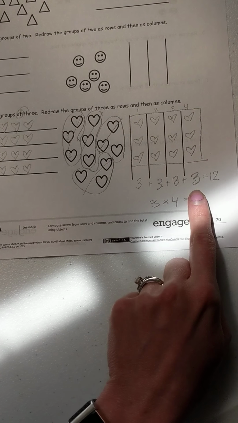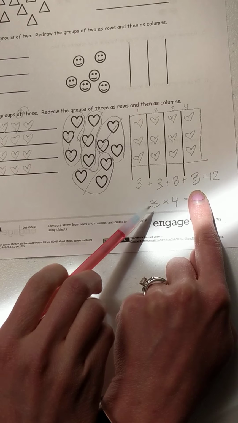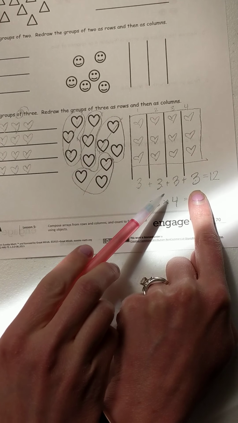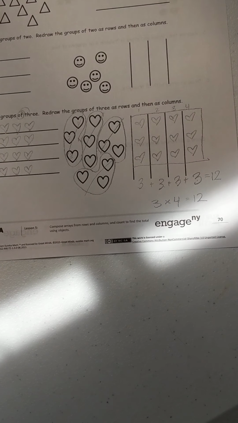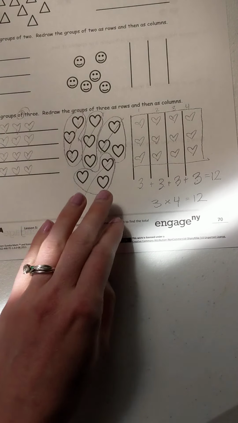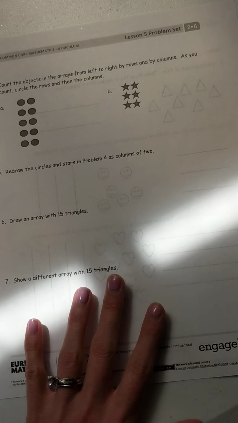But if I see this and I want to solve it quickly, I can think, oh, I can count 3 4 times. 3, 6, 9, 12. I will share those videos with you so we can learn to count those a little faster. And that'll help with our multiplication.